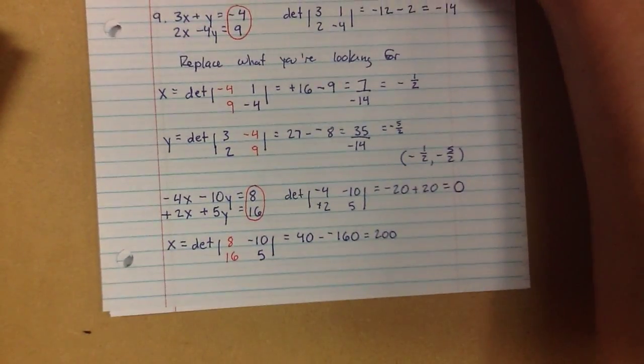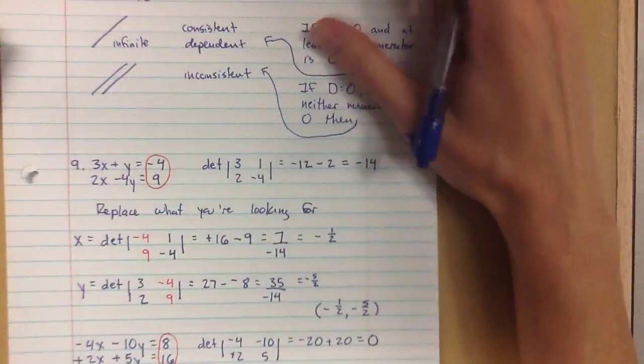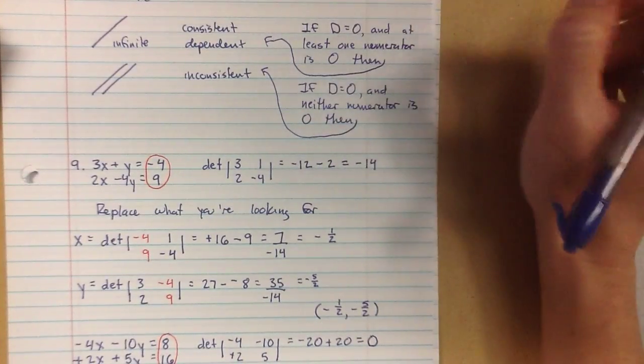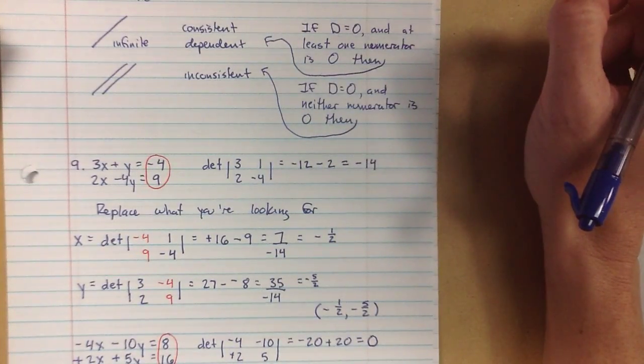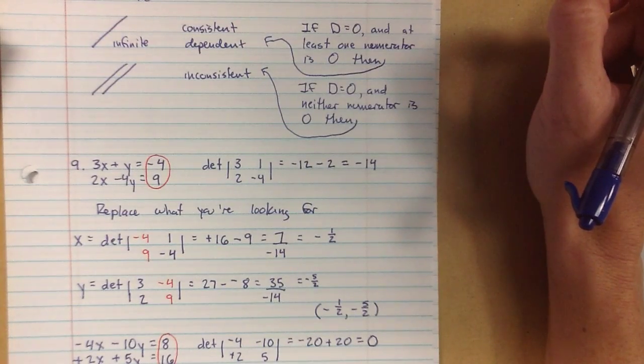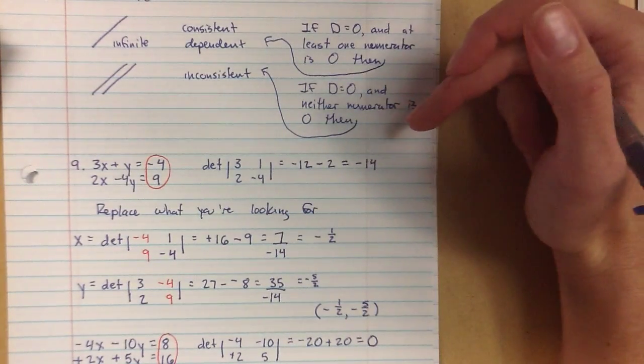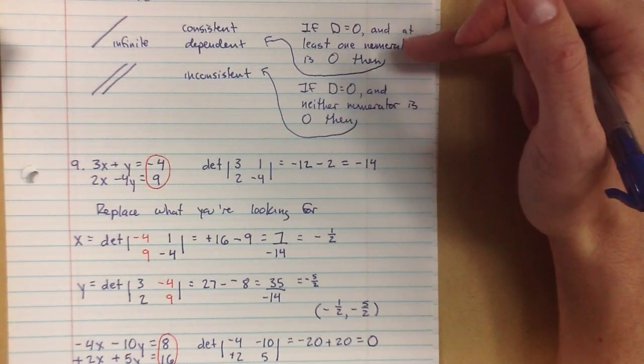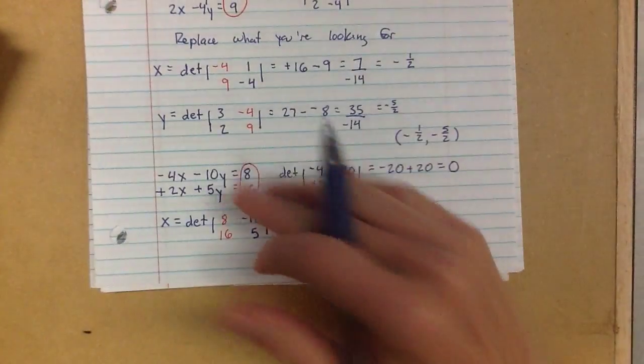Now, did I answer one of these questions by finding 200? No. Why not? Because neither one of them is 0, so that can't determine anything yet. We've figured out that this one is not 0, but the other one could still be 0. So then we have to find the other one.